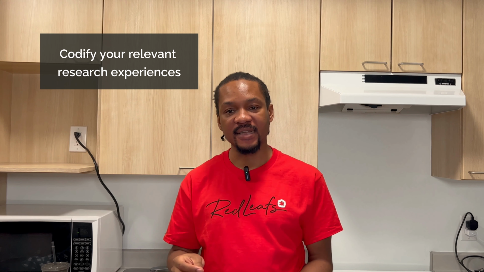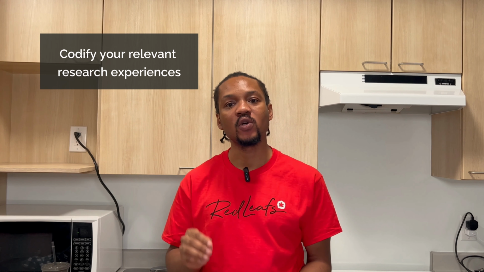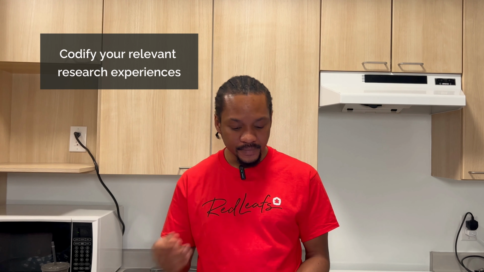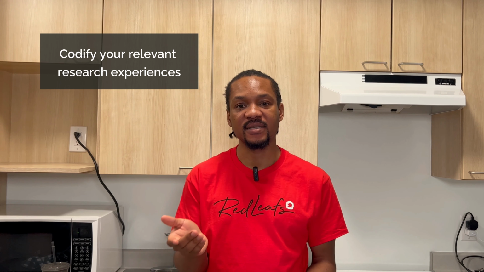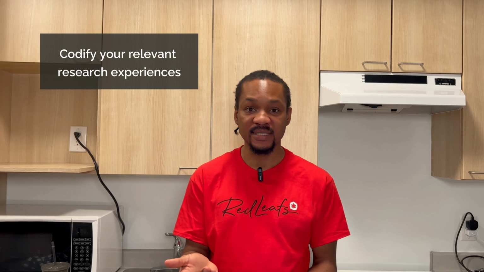And then secondly, you have to codify your relevant research experiences. You have to codify what you have done in those areas of research interest. For example, have you written and published any academic paper in that field? Have you gone to any conferences and presented papers in that field? Do you have subsidiary certificates for those areas of interest? For example, in my field, I have published at least some papers in philosophy of medicine and biomedical ethics.